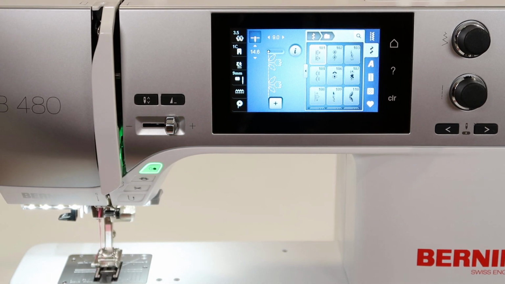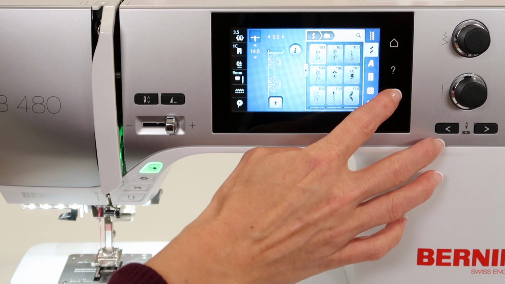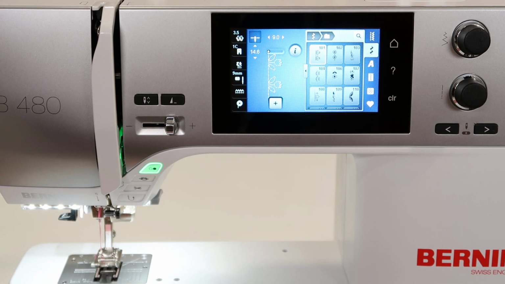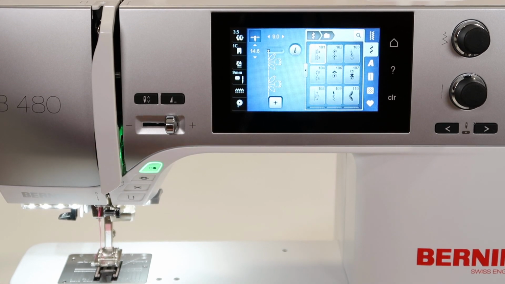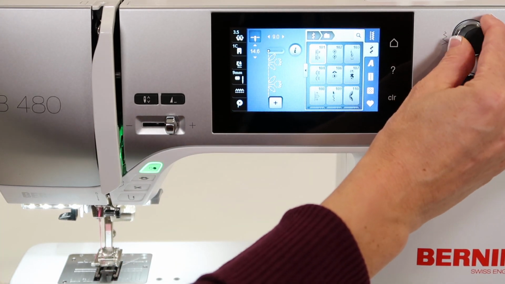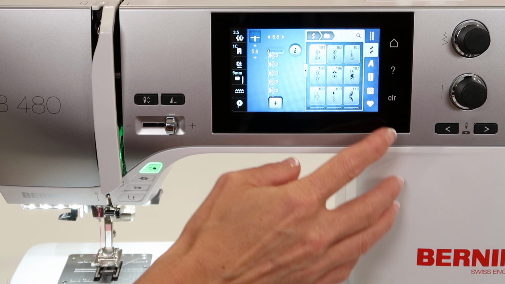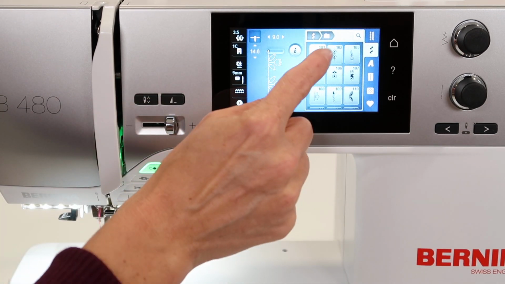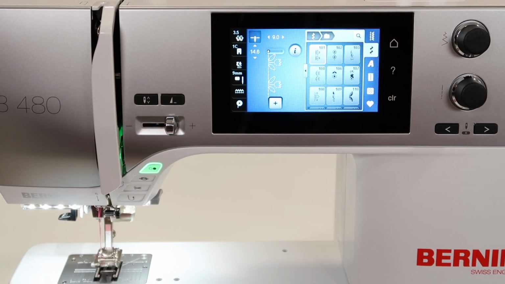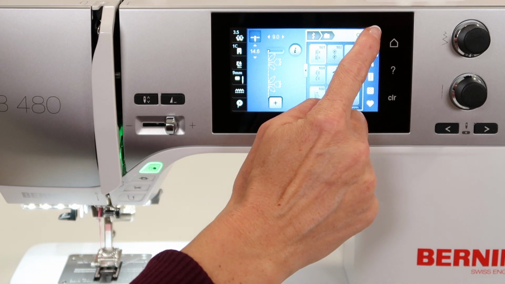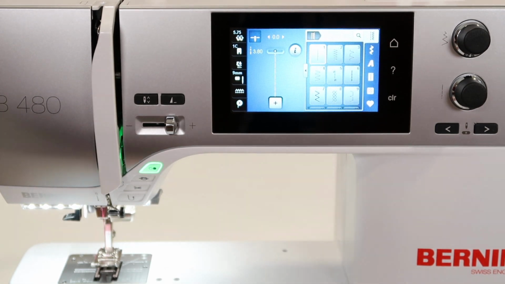I do have people ask me, well, why doesn't clear take me back to a straight stitch? Well, the machine doesn't know that that's where you're going. Keep that in mind. It cannot read your mind. Clear would clear out any settings. So if you'd made it really small or changed the needle position, clear would clear out settings for that stitch. So if you want to go back to a straight stitch, touch the utility stitch tab and touch stitch number 1.